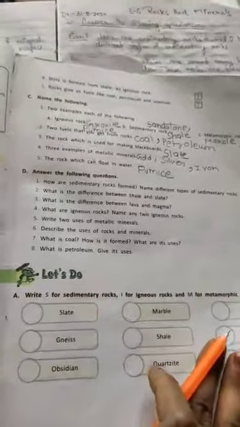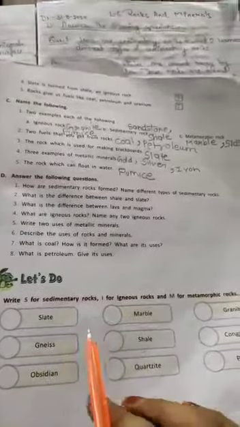You have to mention the category, which type of rock it is. If it is a sedimentary rock, you have to mention S. If it is an igneous rock, you have to mention I. And if it is a metamorphic rock, you have to mention M. Like granite, you all know it is an igneous rock. So you have to mention I over there. One I have done for you. Rest you have to do on your own on the basis of the study you have done.